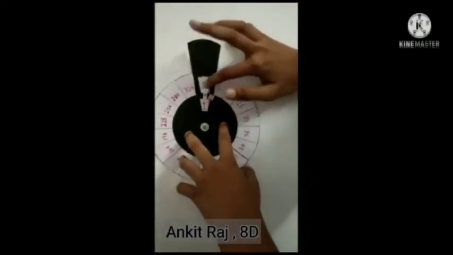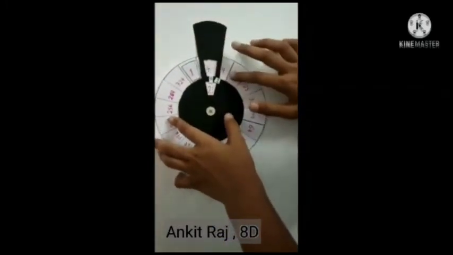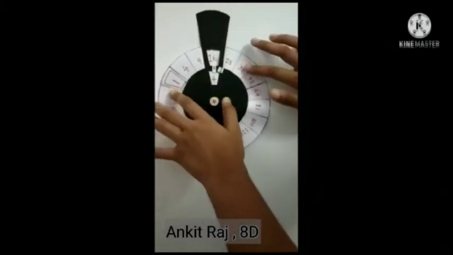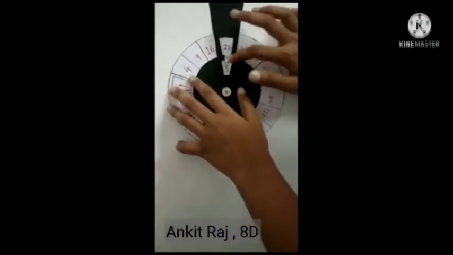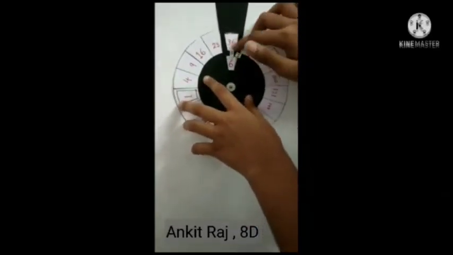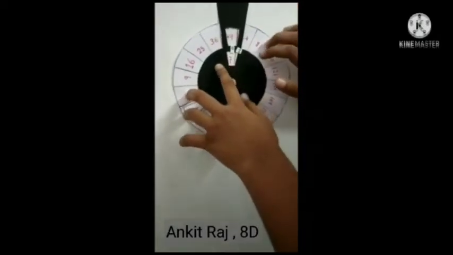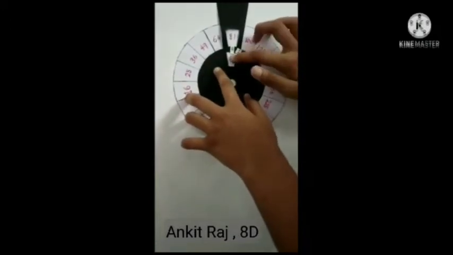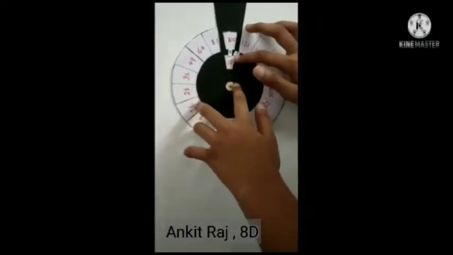1 square equals 1. 2 square equals 4. 3 square equals 9. 4 square equals 16. 5 square equals 25. 6 square equals 36. 7 square equals 49. 8 square equals 64. 9 square equals 81. 10 square equals 100.